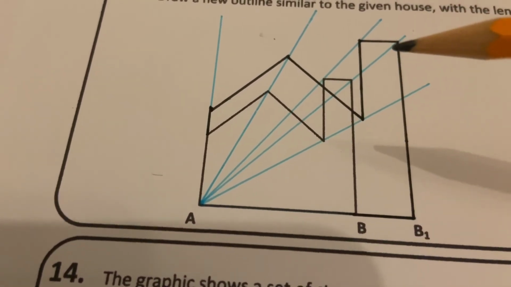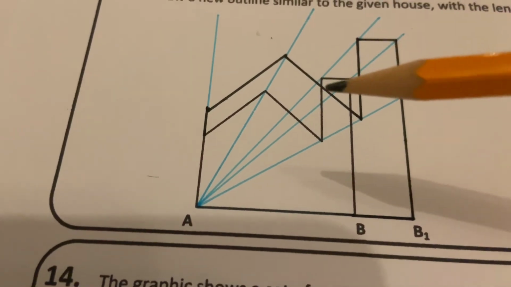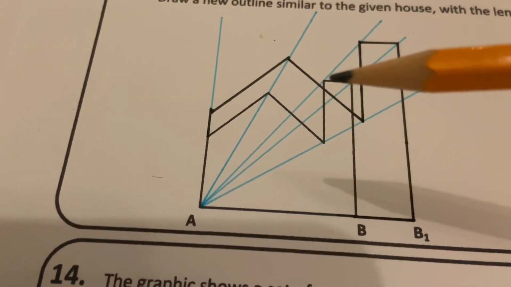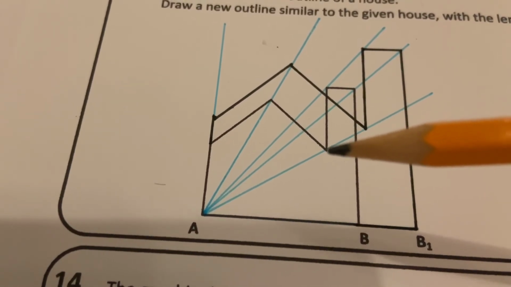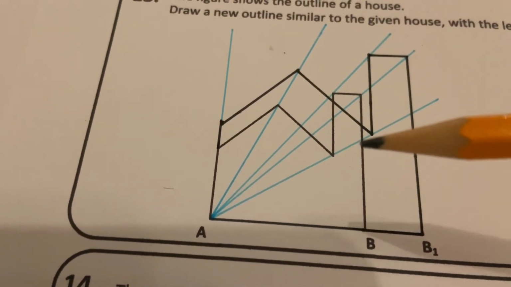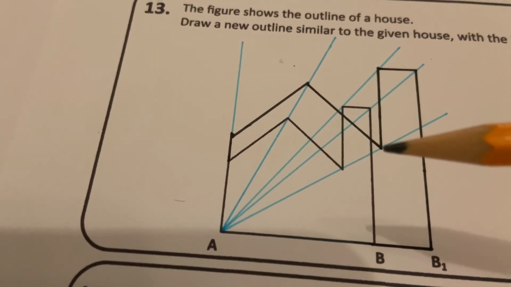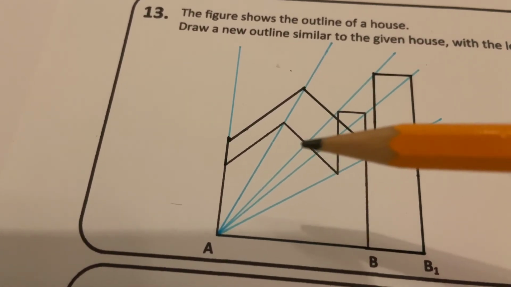So again, this must continue on flat until it hits the line containing that corner. Then it drops vertically down until it hits this corner here. So extending that line out there, this comes down until it hits that line. Then it goes parallel to this line.